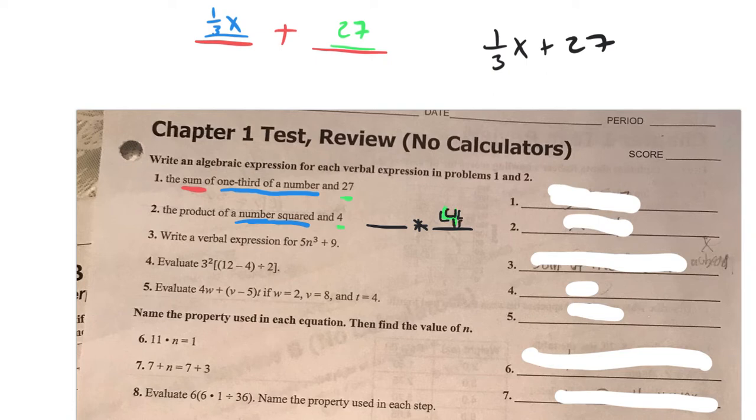It's going to be the product of some number squared and 4. Well, some number squared would be x, and then to square it means we have that exponent of 2. All right, so that's actually the answer there. The teacher would probably accept that, but I will say it would be customary to write 4x squared instead.